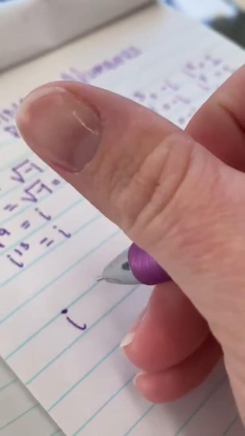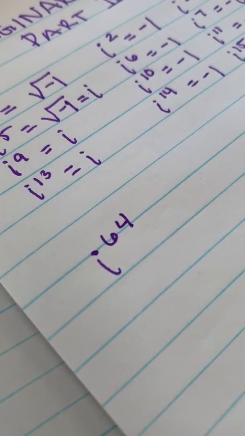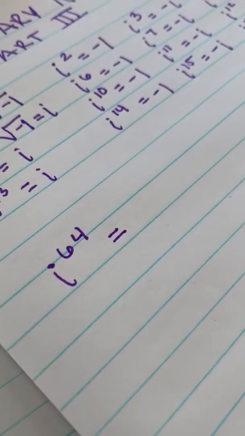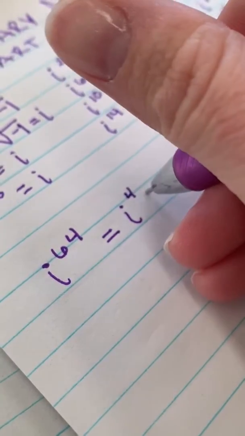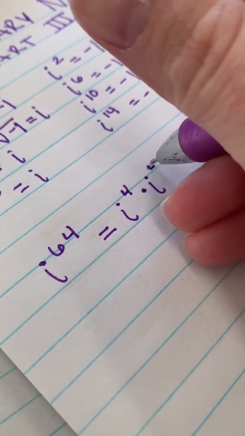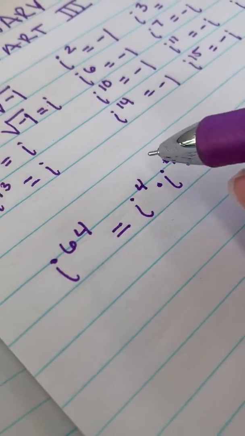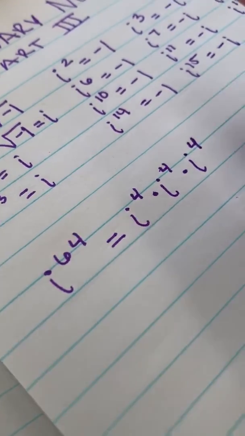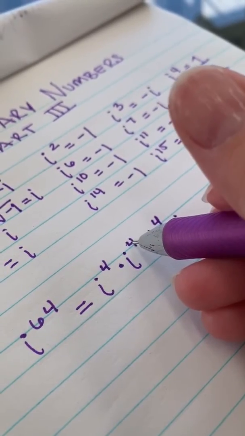So let's try i to the power of 64. Is 64 a multiple of 4? 4 times 16 is 64. So you could even write this as i to the 4th times i to the 4th times i to the 4th power, right? Because when we multiply, we add exponents. So it'd be 4 plus 4.